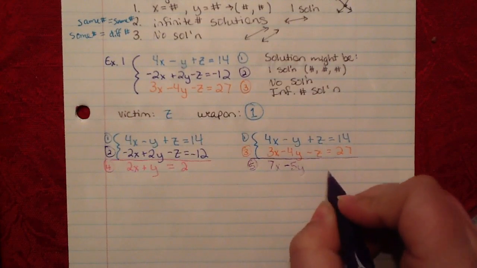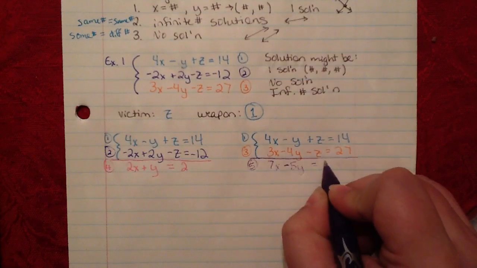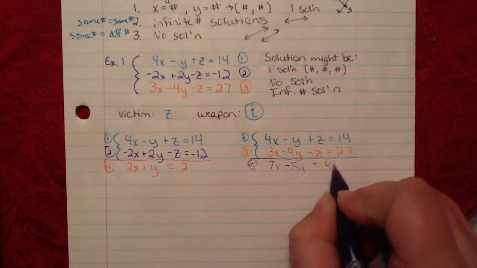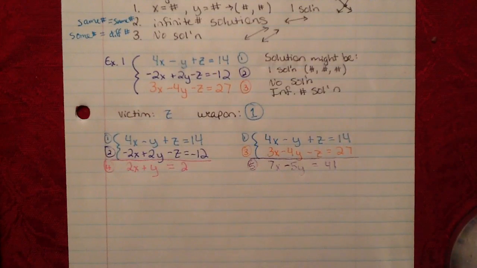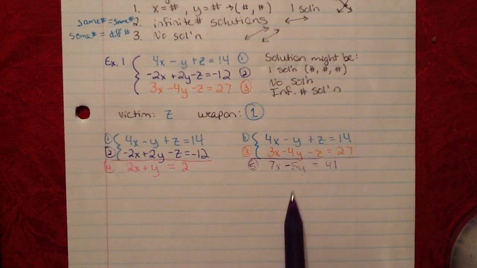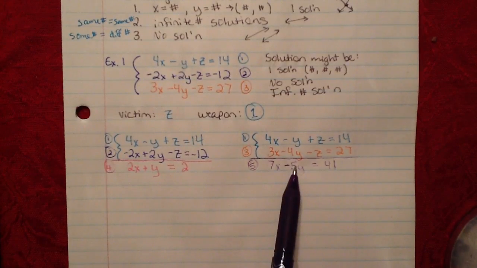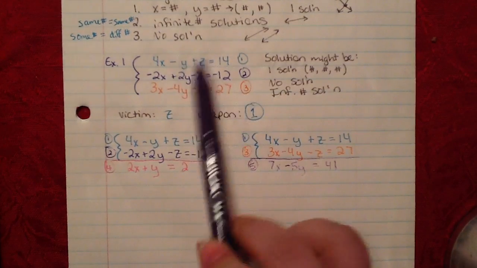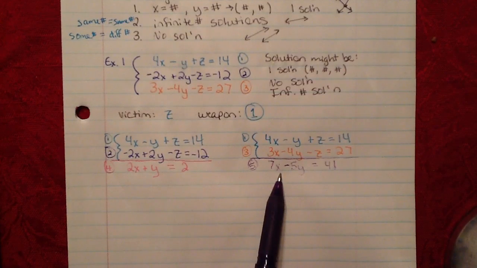My z's are going to cancel, and then I have to add 14 plus 27, so that's going to give me 41. Now I need to double check my math. Am I sure I'm correct on all of those? Yes, I am. So this is my 5th equation. Now, since I have 2 equations that have 2 unknowns, I can be done with equations 1, 2, and 3 for just a little bit, and I'm going to focus my attention on equations 4 and 5.